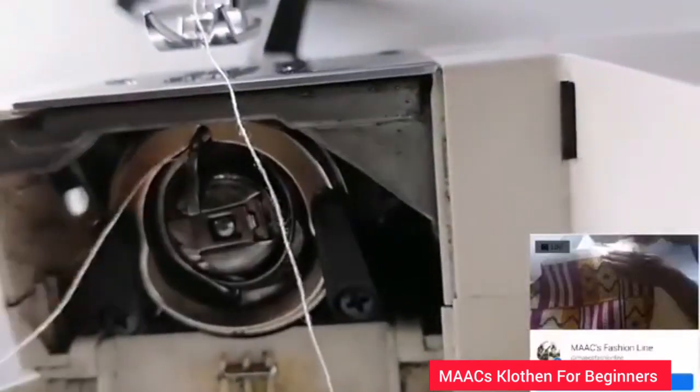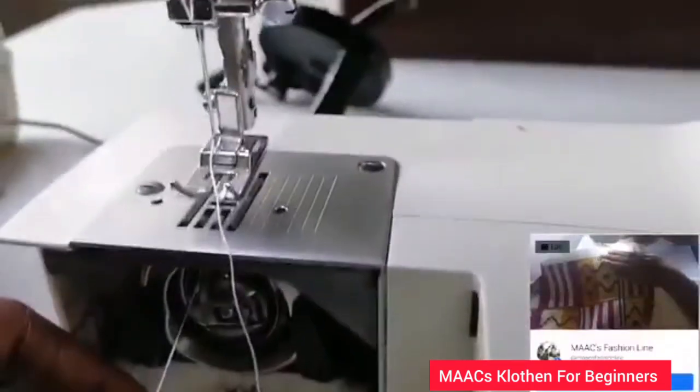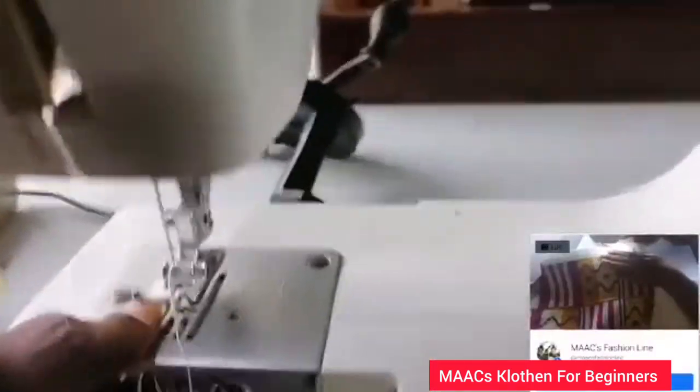That is all. Then in order to bring the down thread up, if the down thread is inside, you won't be able to sew. So the thread inside the machine, the bobbin case, is supposed to come up here, and so we will have to regulate it.